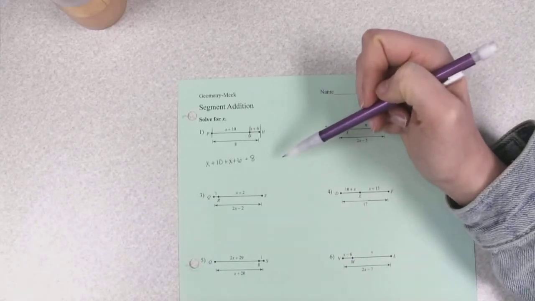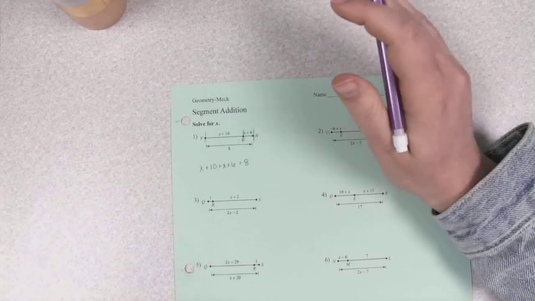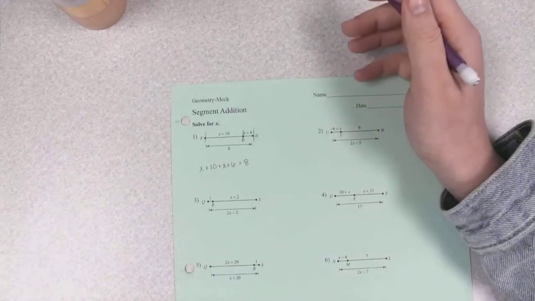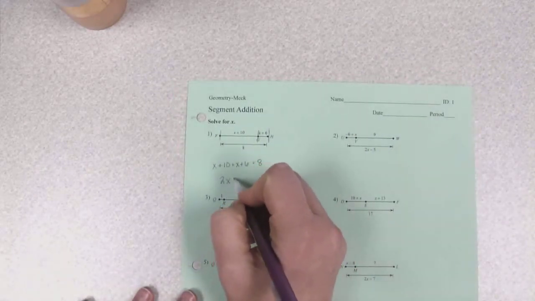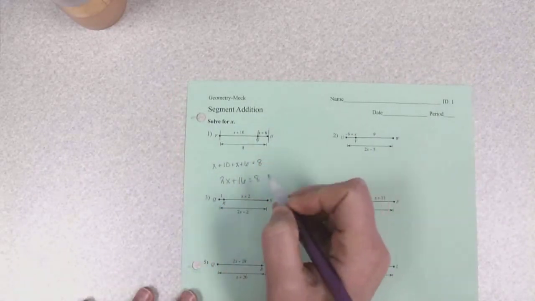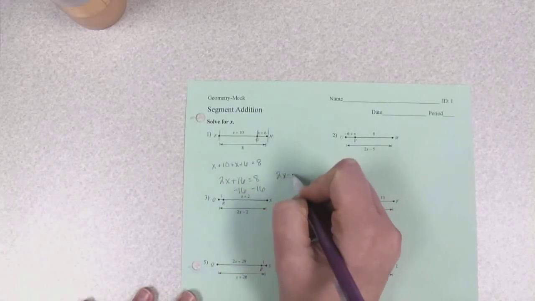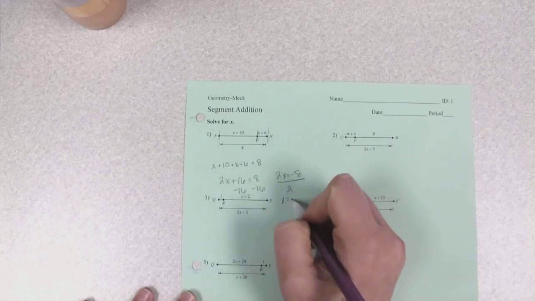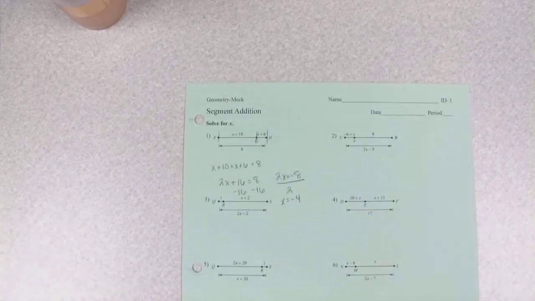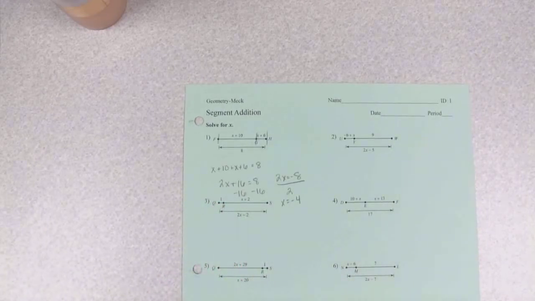Now once you have it set up, your geometry knowledge is done, and now you're just going to use algebra to solve. So this would be 2x plus 16 equals 8. You subtract 16 from both sides. 2x equals negative 8. Divide by 2, you get x equals negative 4. So that's how you do those problems. You're always adding the two smaller portions together, and it's going to equal the longest side.